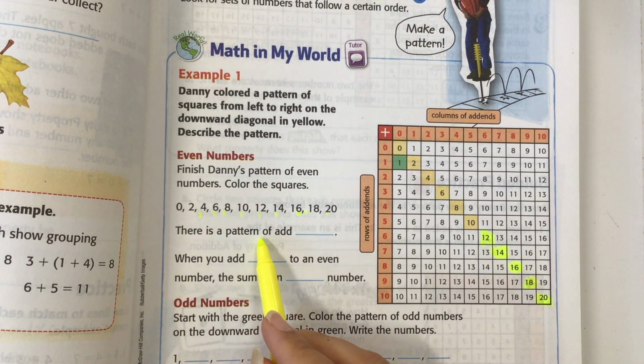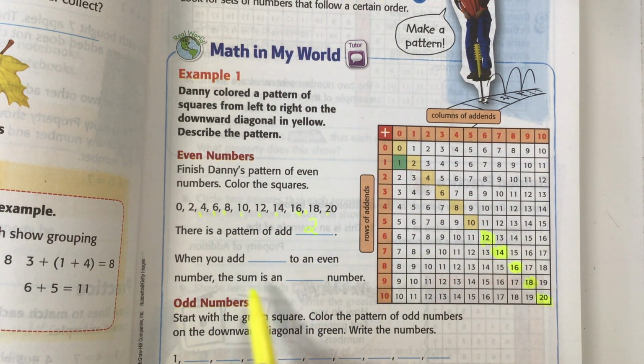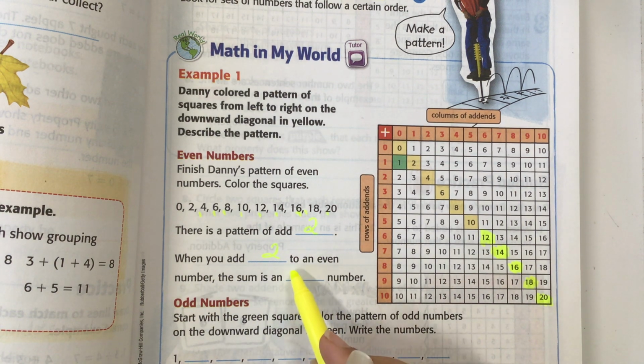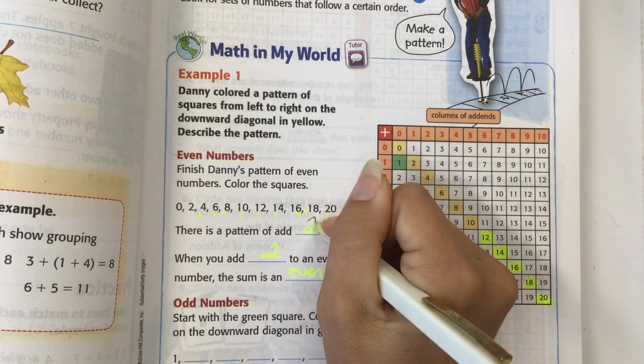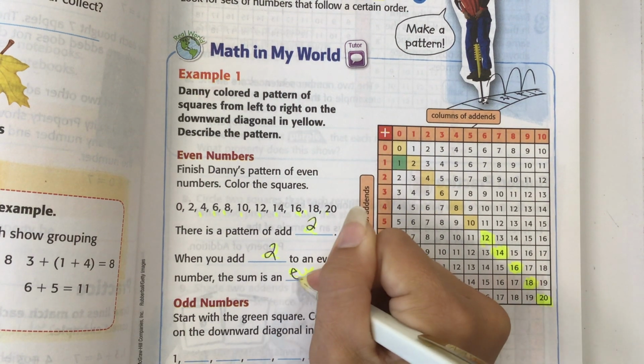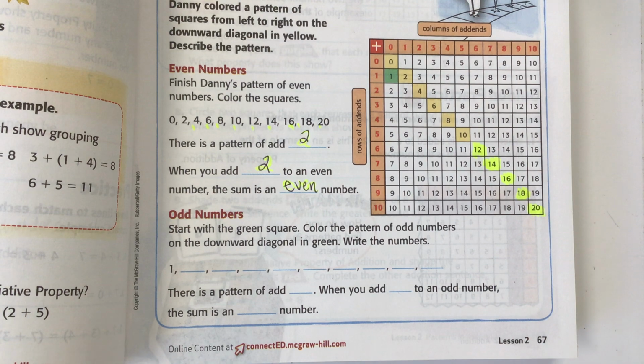There is a pattern of adding 2. And when you add 2 to an even number, the sum is an even number. So if you see here, these numbers are all even. It might be kind of hard to see. I'm still using my yellow highlighter. Even numbers. Now start with the green square.